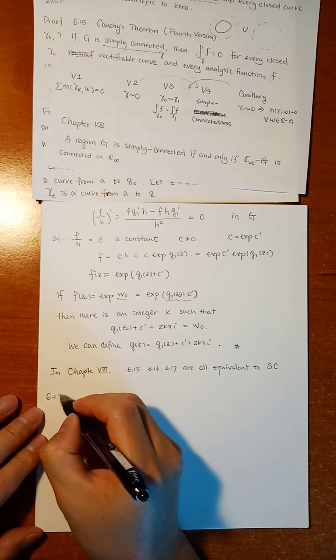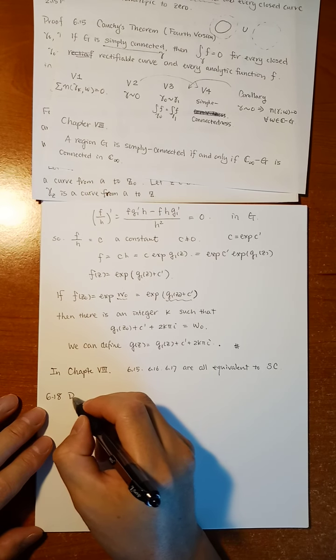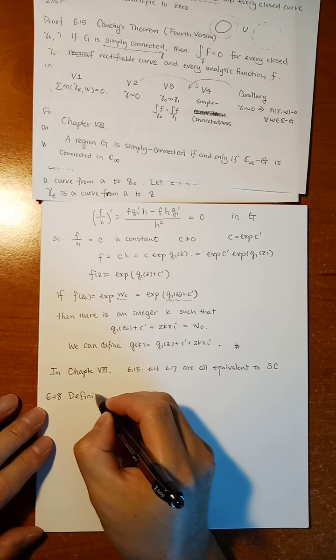And next, because it's so important, let's give some symbol.